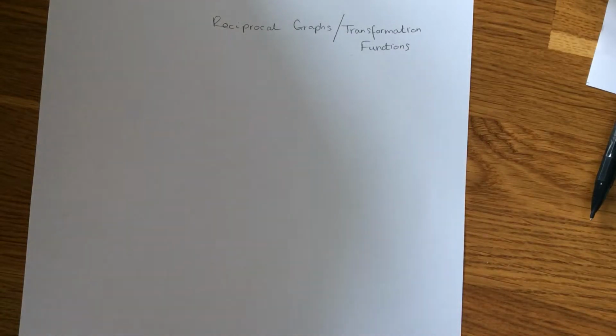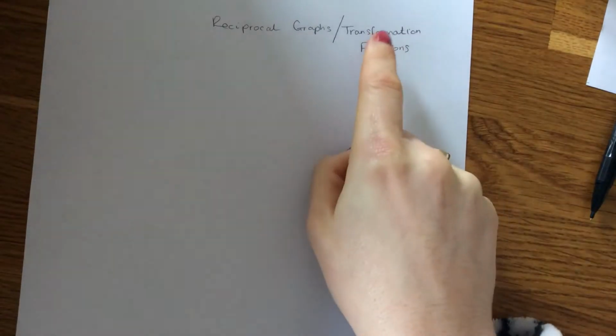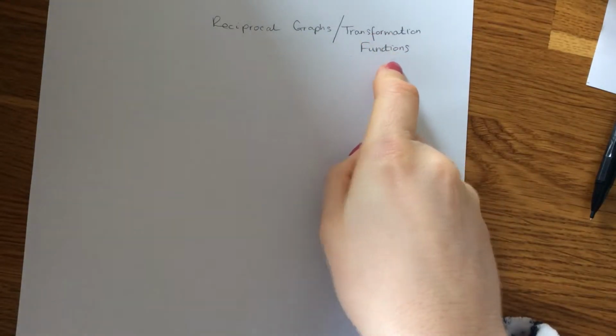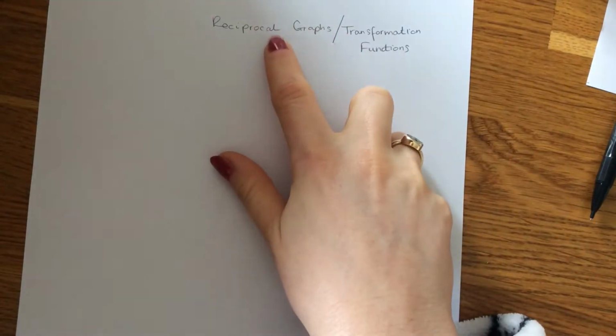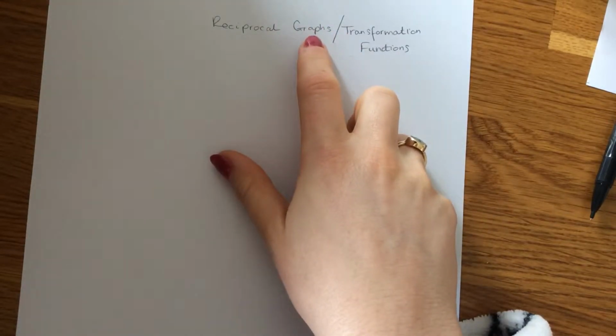Hi, so I've been asked to go through questions 9, 10, 11, which are all based on the topics of transformation of functions, which are quite early on in the academic year. And in this case, we're looking at a type of graph called reciprocal graphs.